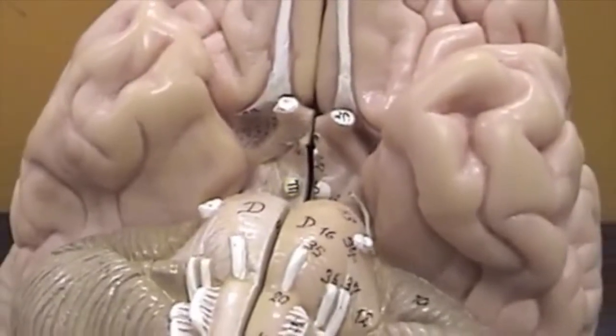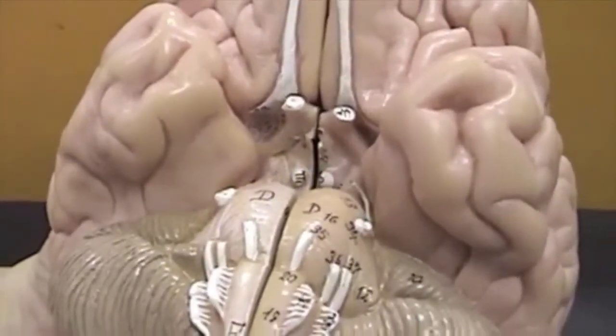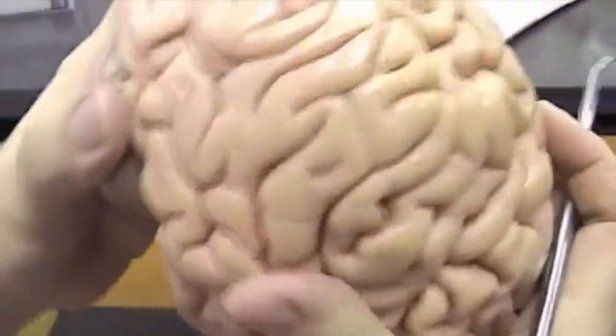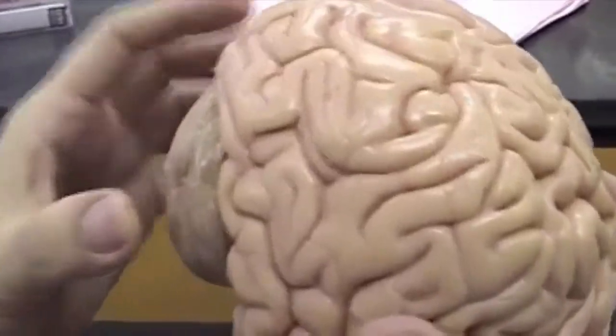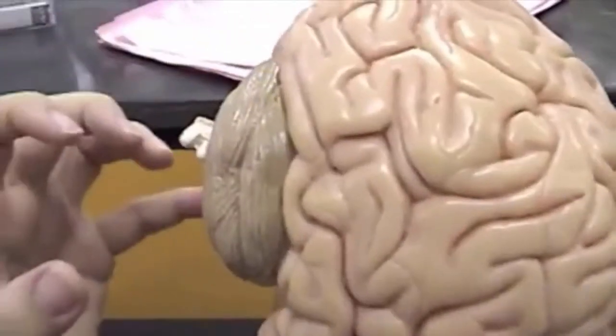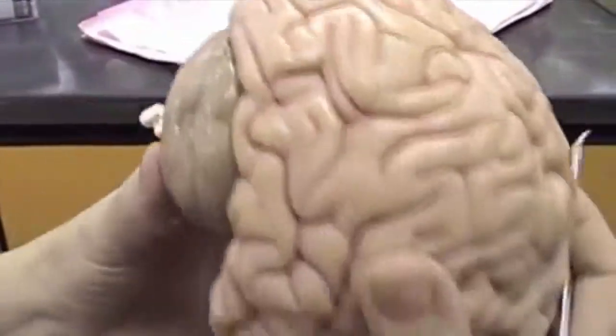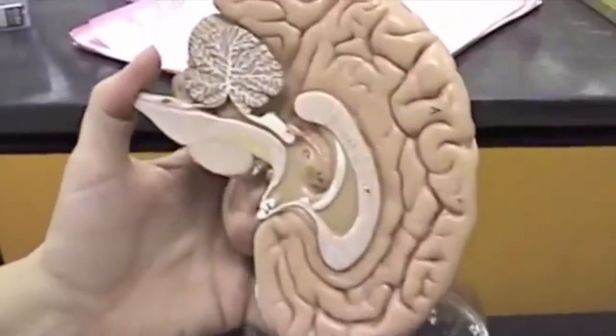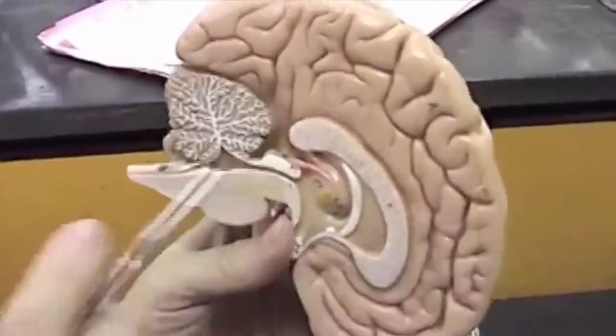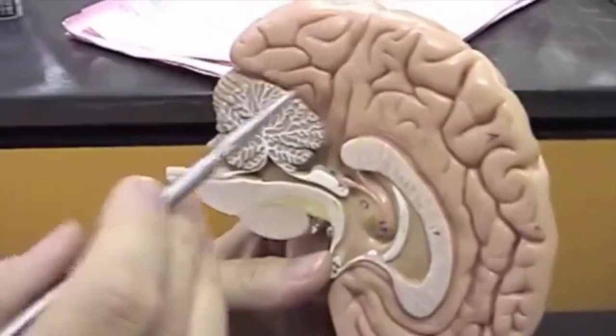Now we have some structures on the dorsal surface we need to find, but we aren't able to see them just from the dorsal surface, because in this model I can't bend the cerebellum back and the cerebrum that way. But I can see them if I look at just half of the brain model.